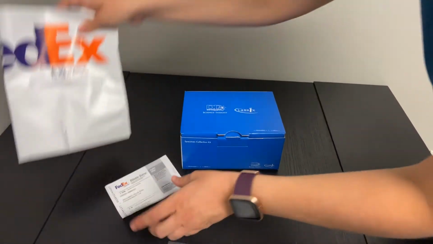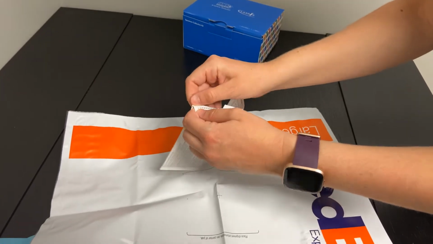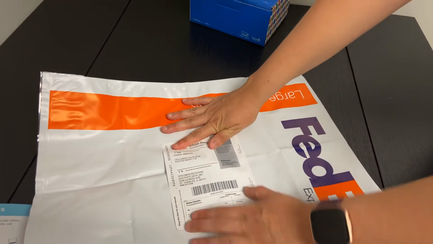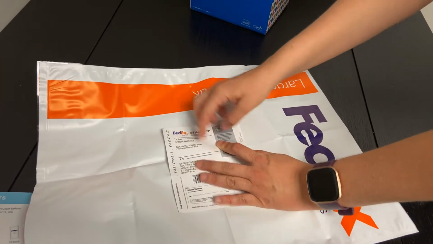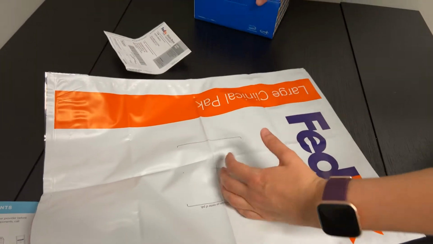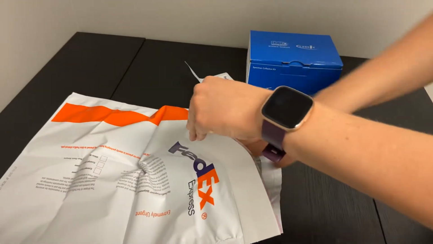And then you'll take your FedEx bag, open it up. You'll take off the sticker just like that, and then you'll fix it right onto the front of the FedEx bag. You're welcome to put your return address if you'd like. This is the address that this is going to. You'll then take this box and put this into the FedEx bag just like that.